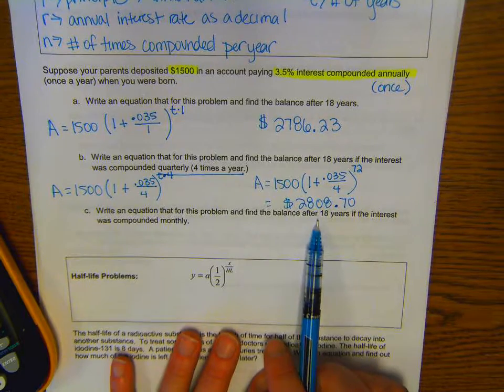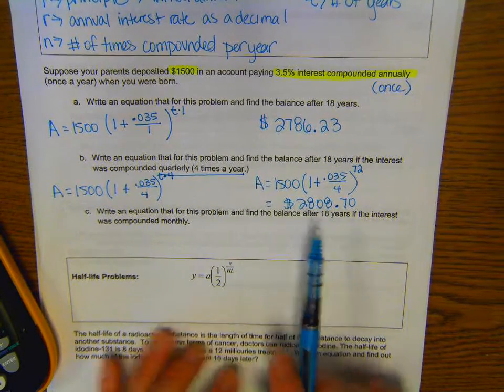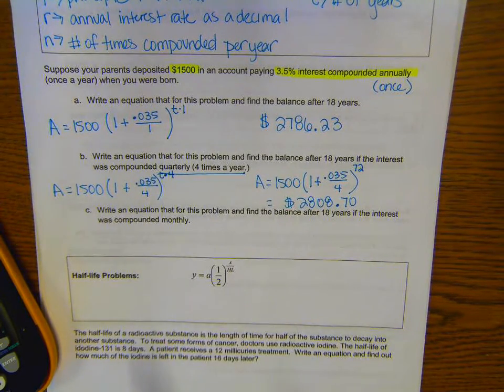It's a little bit higher because that interest you got a little bit more often. You still got it for 18 years, but you got it broken up, and then once you get that interest, they put it back in your account. So if you're finding a percentage of a higher number, the final outcome is going to be higher.